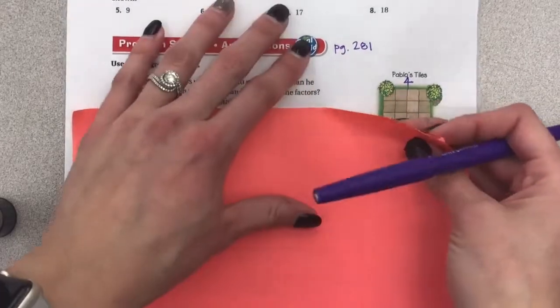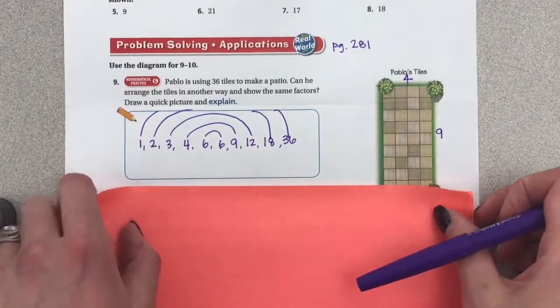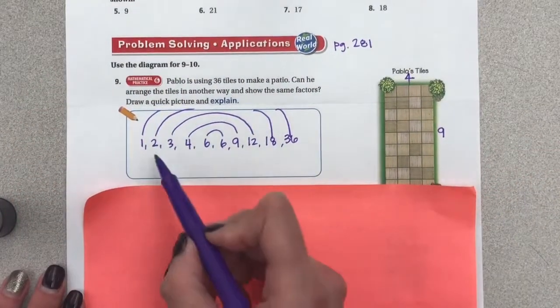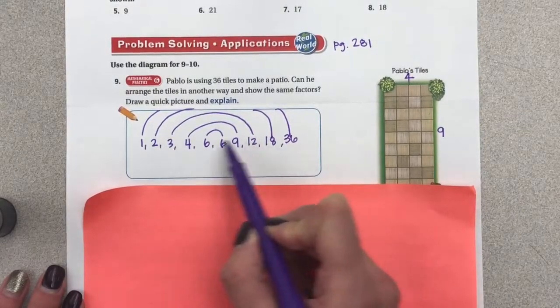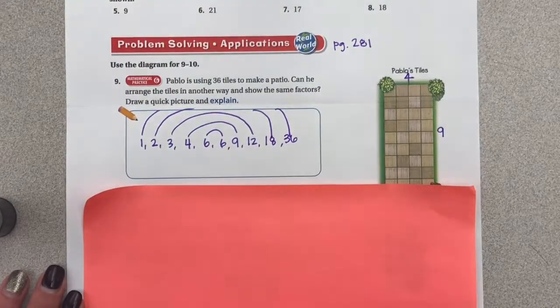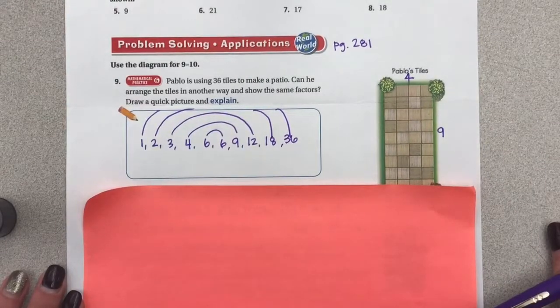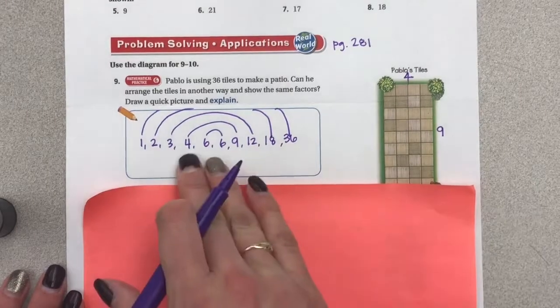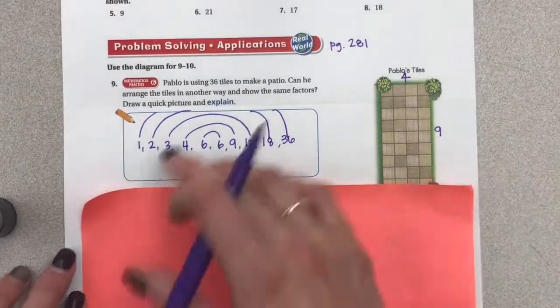So what I've done is I've drawn a factor rainbow so that we could look at some of the different possibilities here. So we have 1 and 36, 2 and 18, 3 and 12, 4 and 9, and 6 and 6. So Pablo has a lot of different choices for how he wants to arrange his patio because all of these different factor pairs make 36.